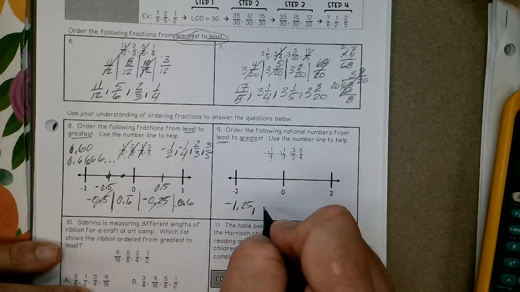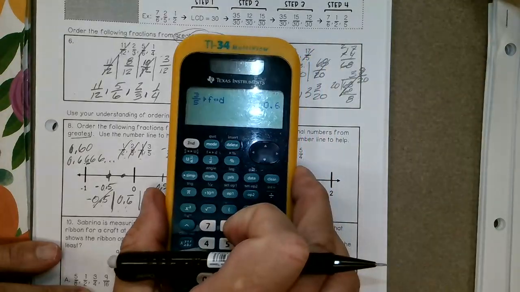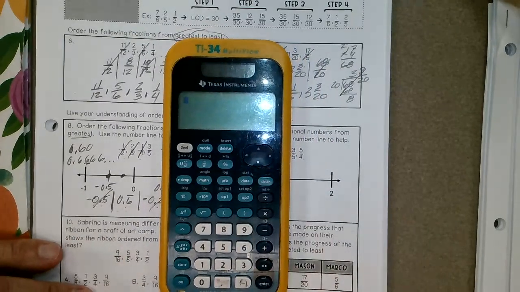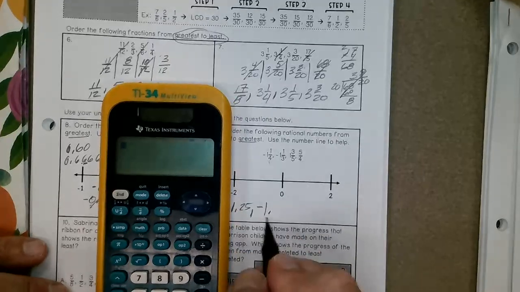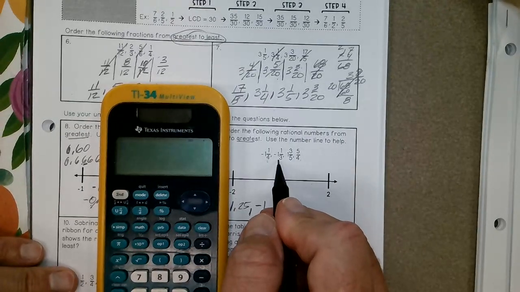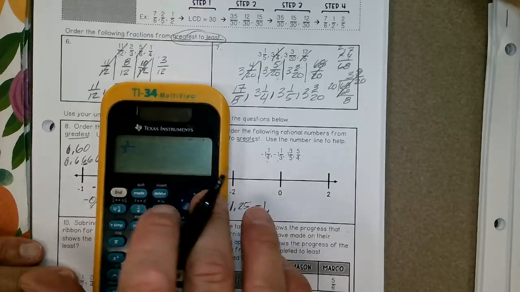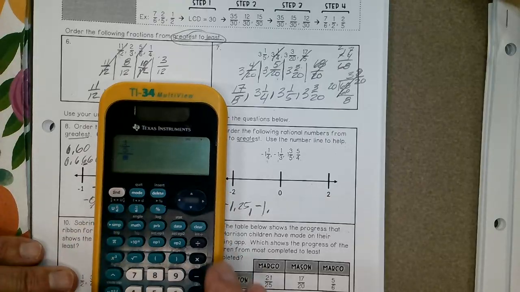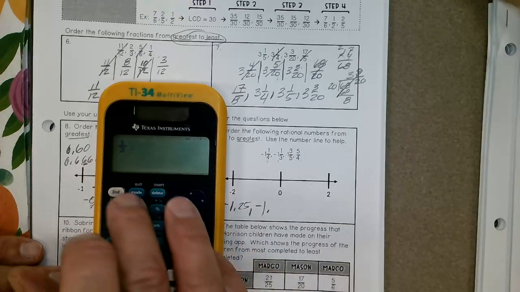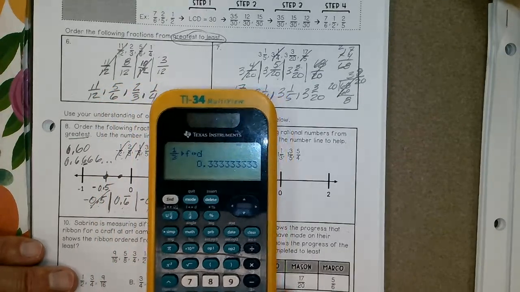Negative 1 1/3. I know that is negative 1 point, and what we're going to do is just change 1/3 to a decimal. I know it's a negative 1, so I'm not going to enter the mixed number. I'm just going to change 1 n/d 3 to a decimal. You're going to notice that it's another repeating decimal.